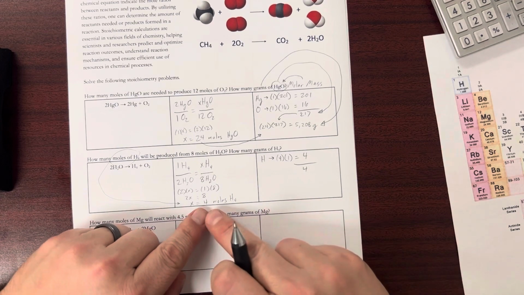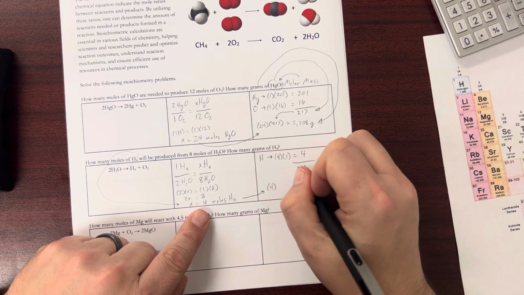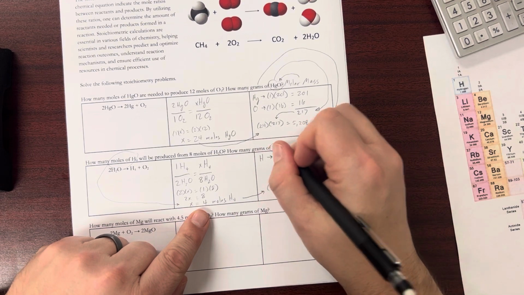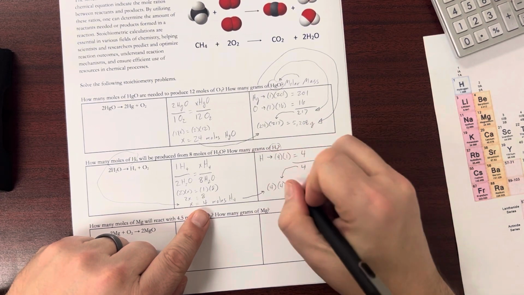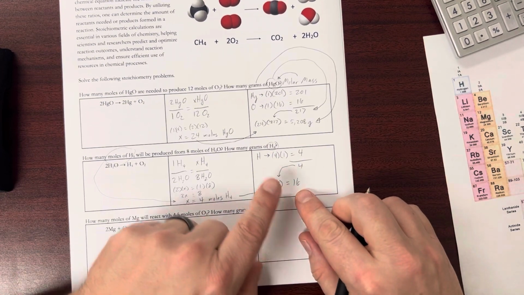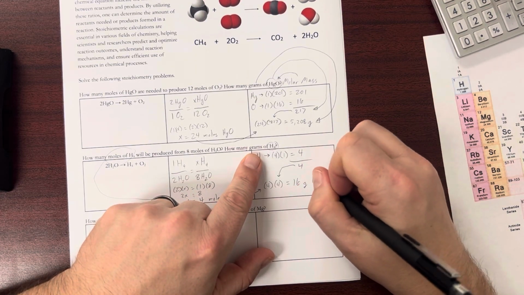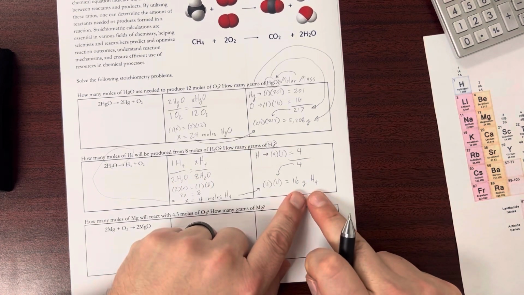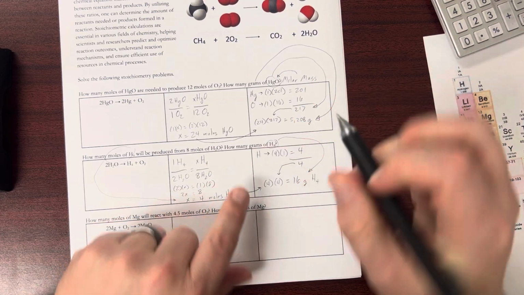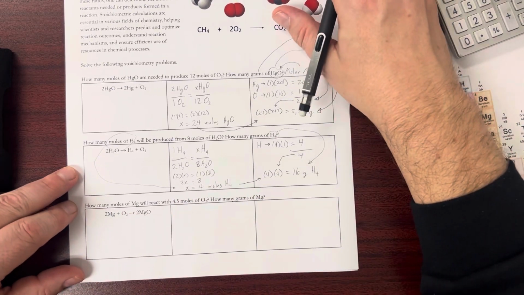Now, I want to take the 4 moles I had here, and I'm going to multiply it by the mass of 1 mole of this. 4 times 4 is 16. But what did I just figure out? Well, 16 grams of H4. All right. So we answered this right there. You don't have to draw in all the arrows, but I'm just showing you the flow. You're going to do it the exact same way for all the rest. Hope this helps.